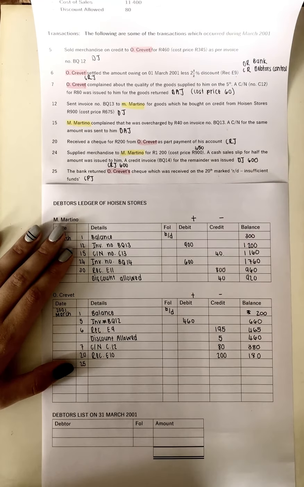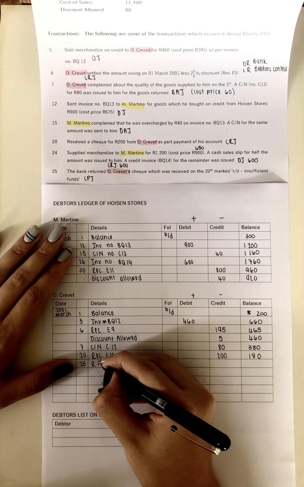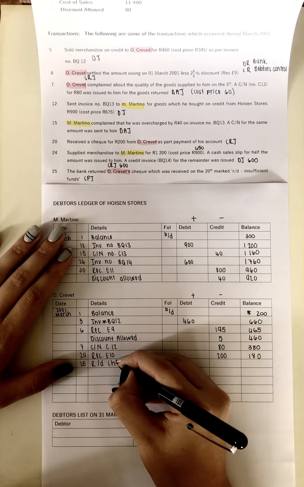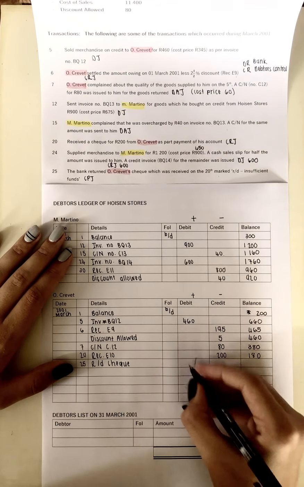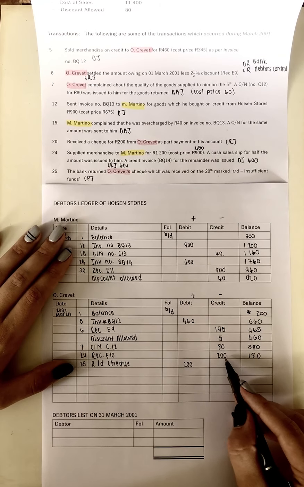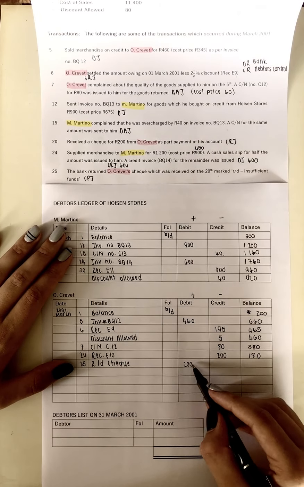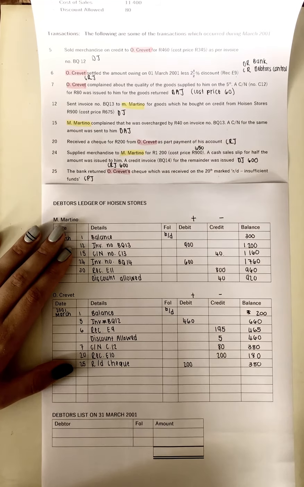So now we have to put it back into the amount that he owes us. So we write RD check, so we know what it is. Okay, and this is increasing his account by 200 Rand again, because he paid us 200 Rand, but now that payment didn't go through, so we have to reverse it. So this means that he's back to owing us 380.